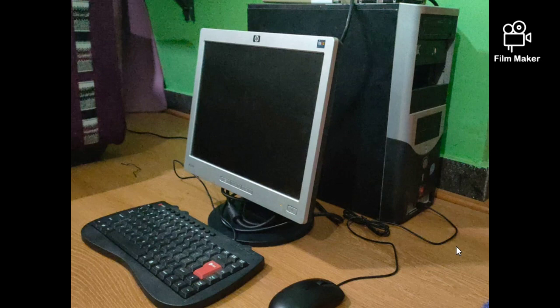We don't need any physical access to this desktop later, because we can switch it on remotely by using the Wake-On-LAN option, and it will automatically go to sleep mode or shutdown mode whenever it is not in use.